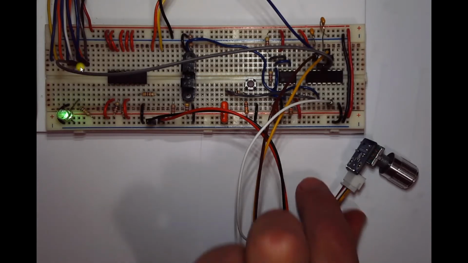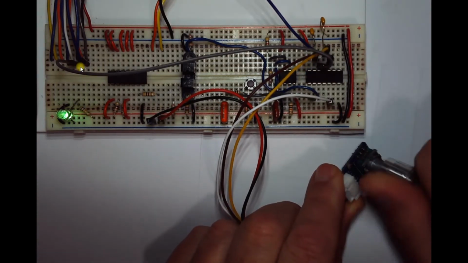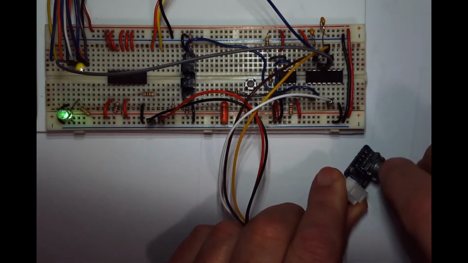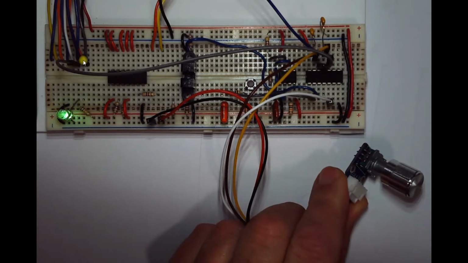So as I turn my rotary encoder, and I can turn it in a clockwise direction or counterclockwise direction, it's going to be producing pulses in my software. And I'll demonstrate that in just a second.